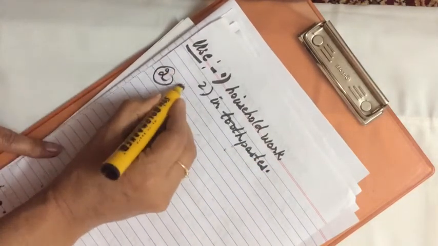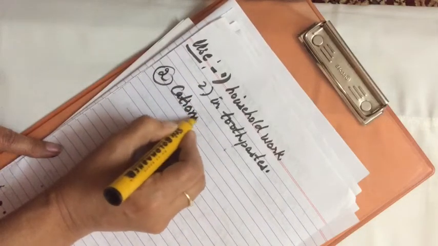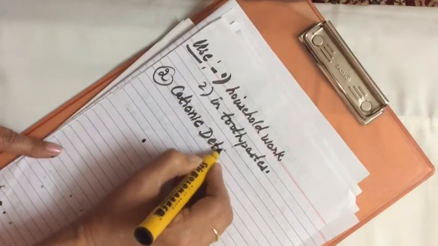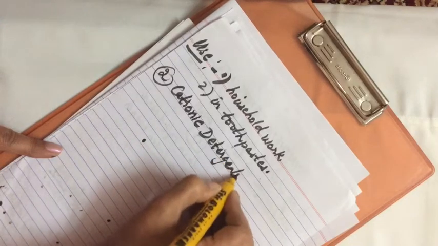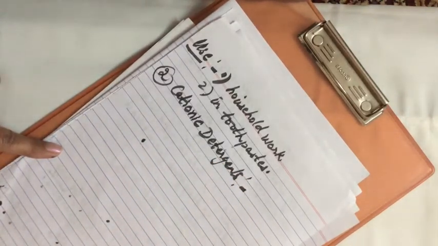Second type of detergents are cationic detergents. Cationic detergents.